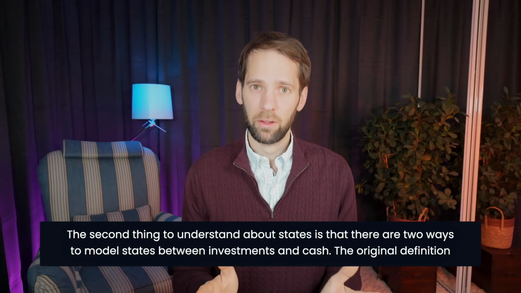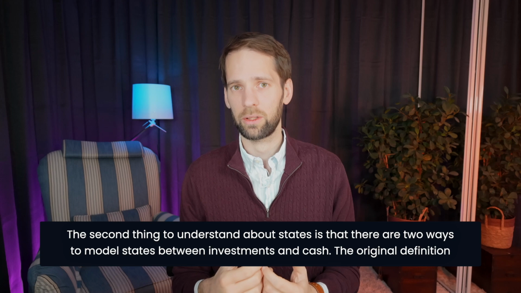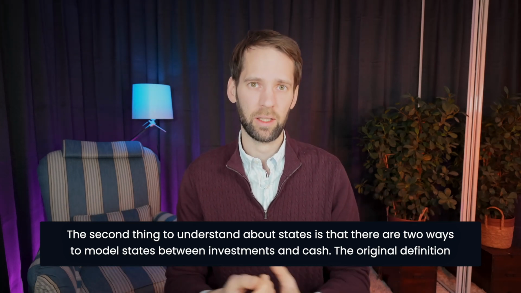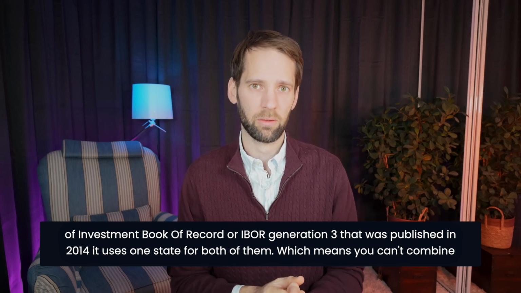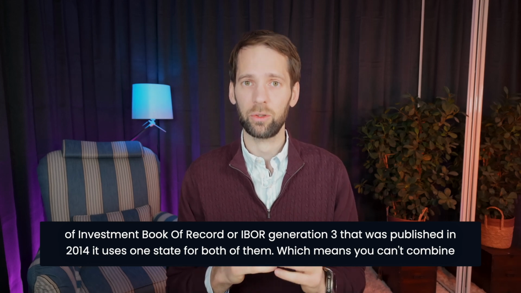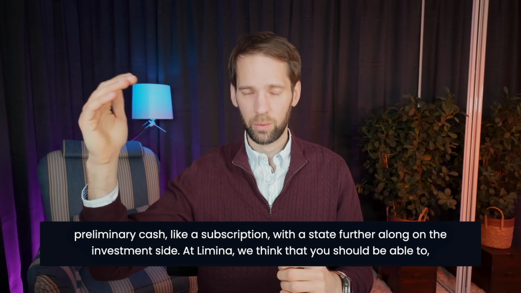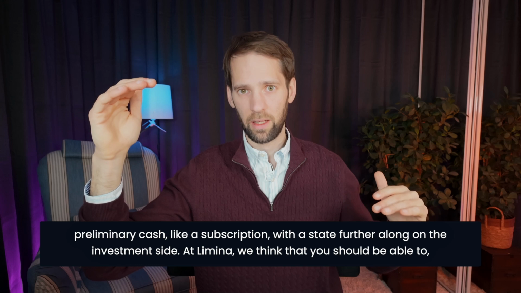And the second thing to understand about states is that there are 2 ways to model states between investments and cash. So the original definition of investment book of record, or IBOR Generation 3, that was published in 2014, it uses one state for both of them, which means you can't combine a preliminary cash, like a subscription, with a state further along on the investment side.